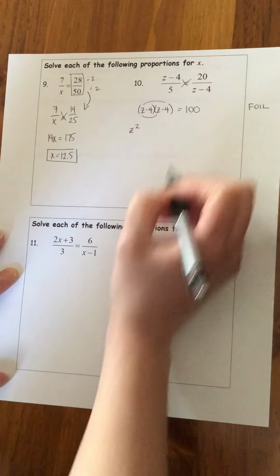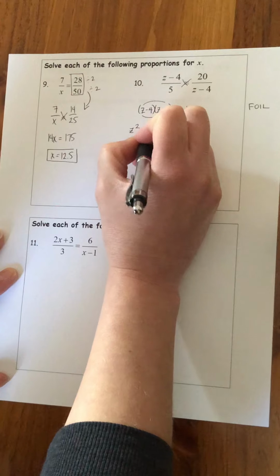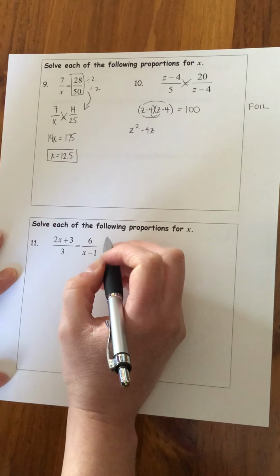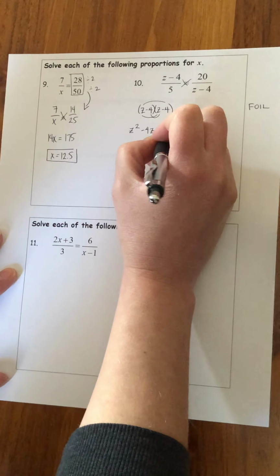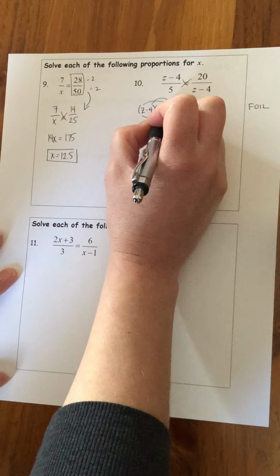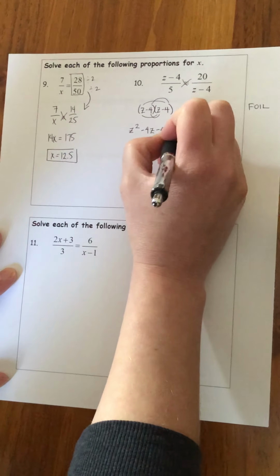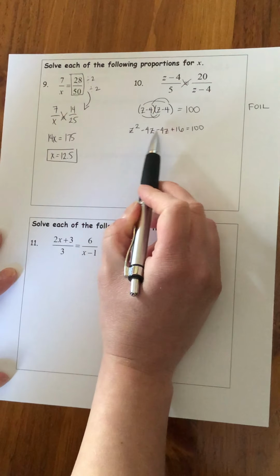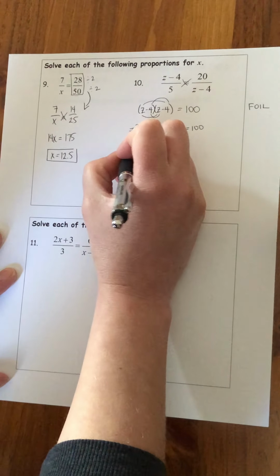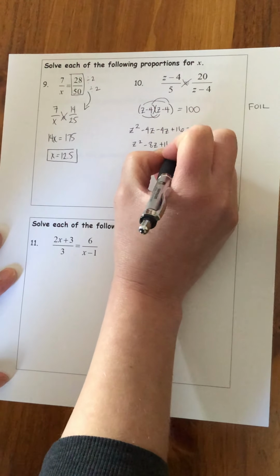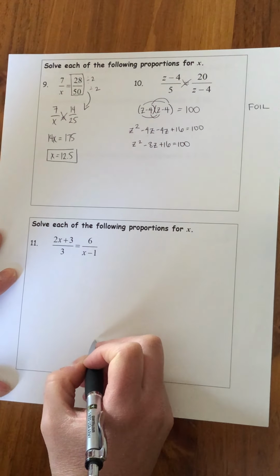If I do the outer terms, that's going to give me negative 4z. If I do the inner terms, that's going to give me another negative 4z. And if I do the last terms, that's going to give me a positive 16. If I combine the z terms, that's going to give me negative 8z.